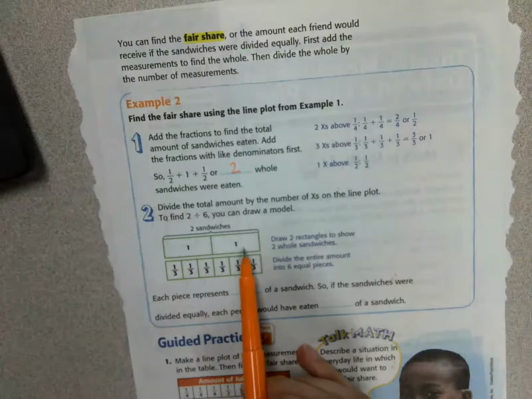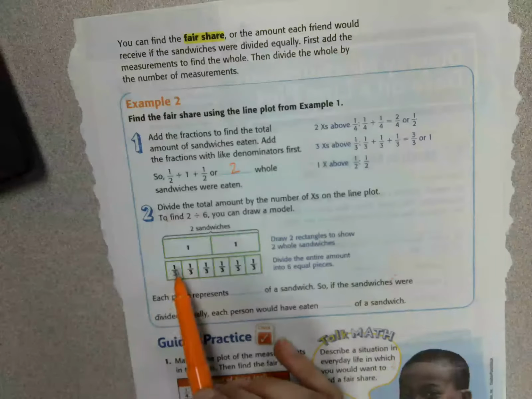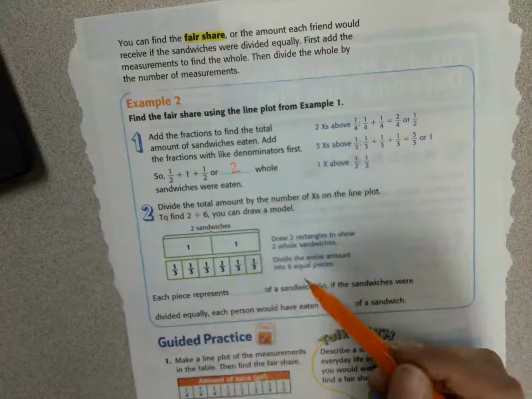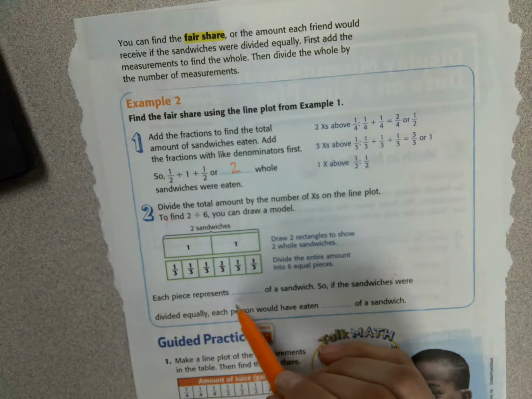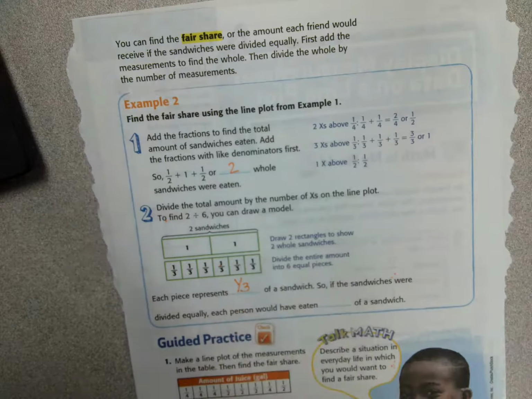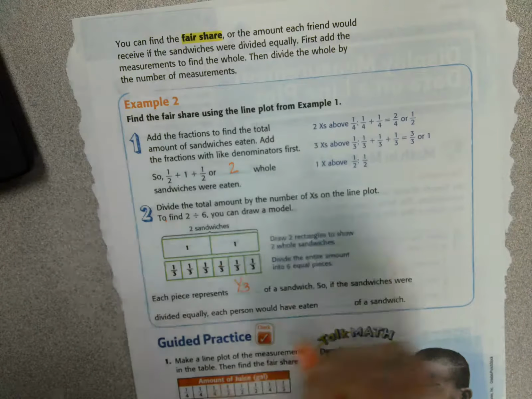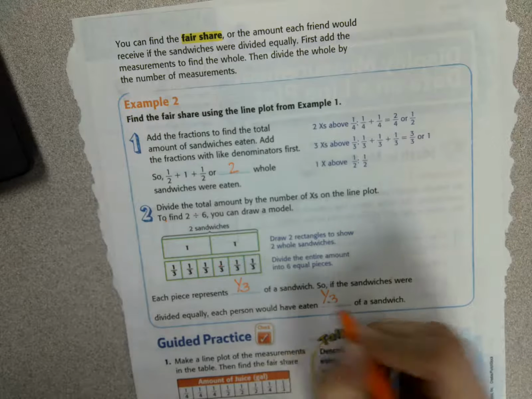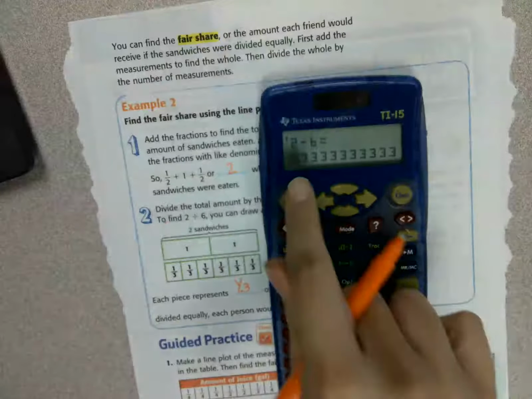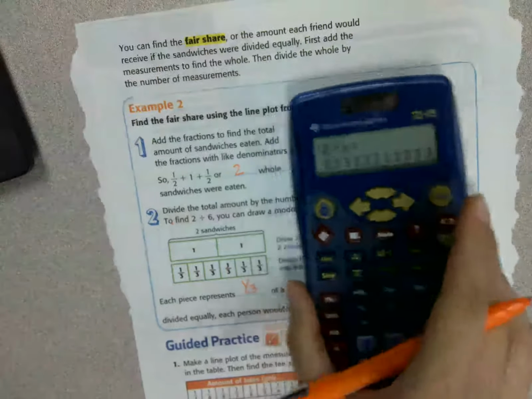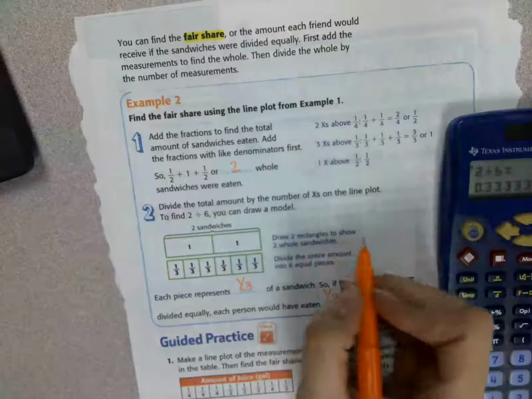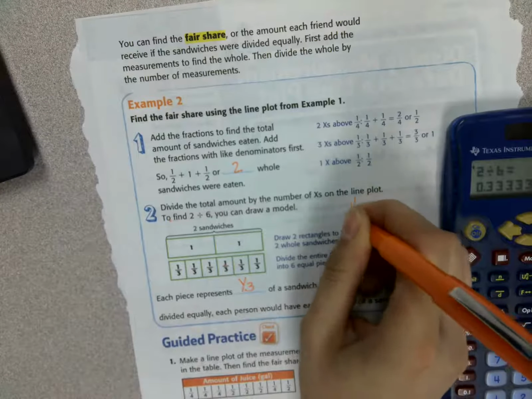So if I have 2 sandwiches and I'm dividing it by 6, I have 1/3, 1/3, 1/3, 1/3, 1/3, 1/3. Each piece represents 1/3 of a sandwich. So if the sandwiches were divided equally, each person would have eaten 1/3. So friendly tip, if you get 0.3333 repeating, that's what it's called, repeating, when it just repeats, it's just 1/3.